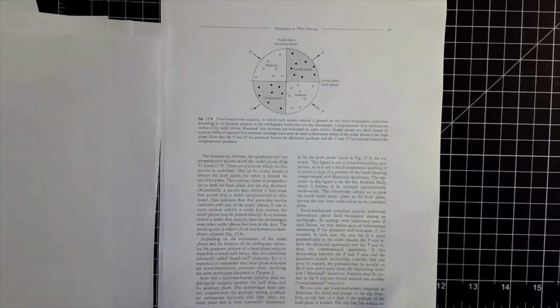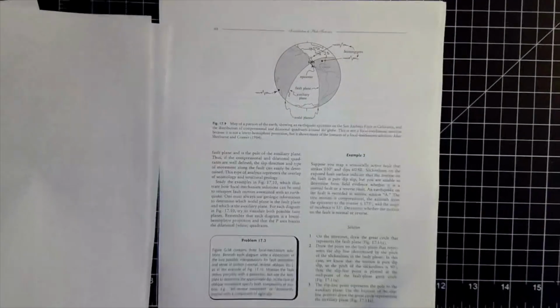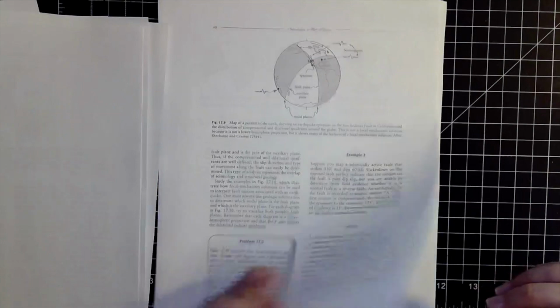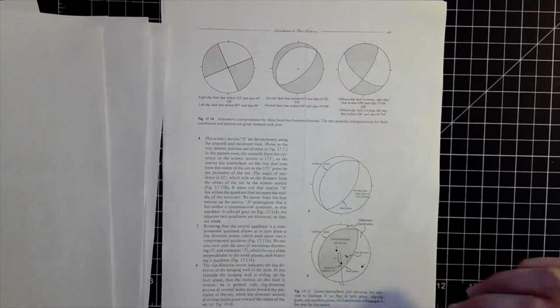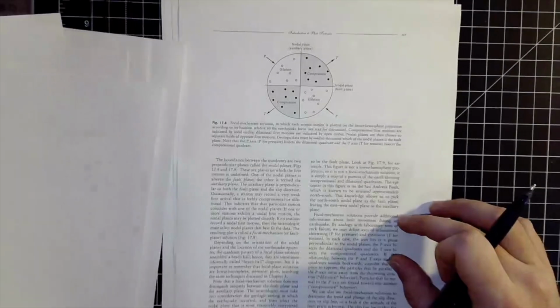And the idea with constructing a beach ball diagram, a focal mechanism, is that when an earthquake happens, let's find the right figure, like this one here.